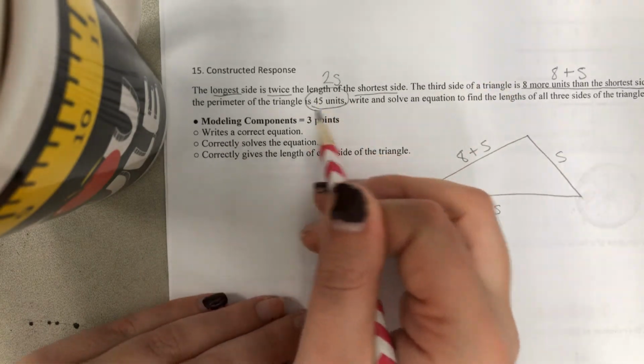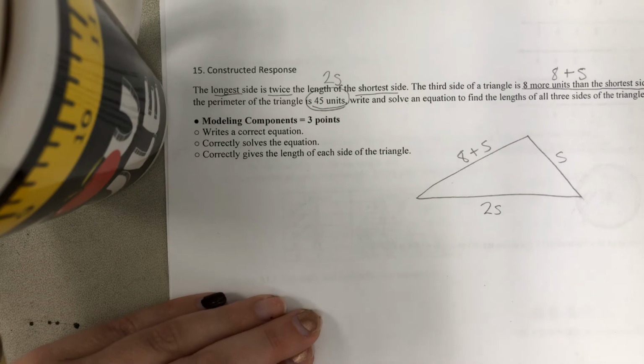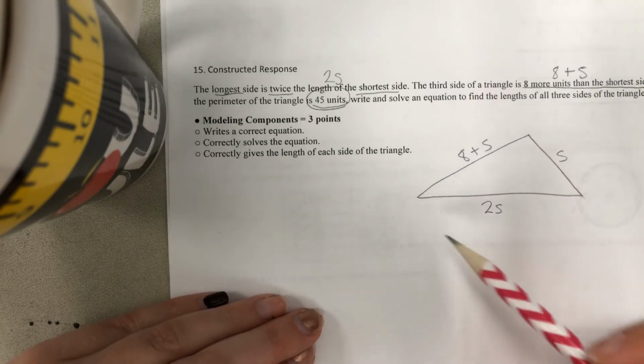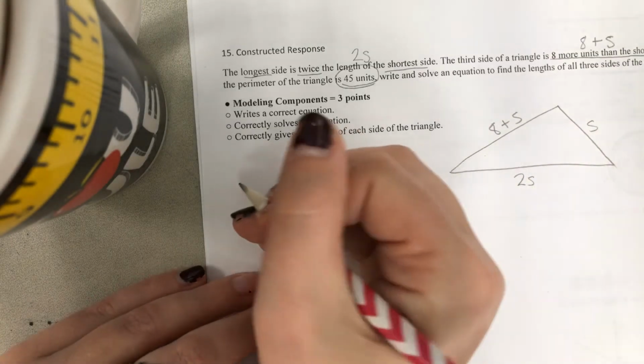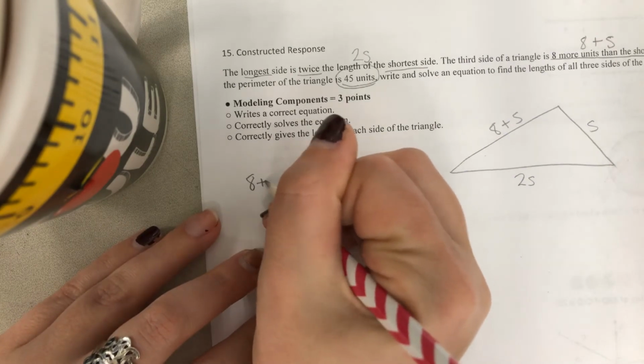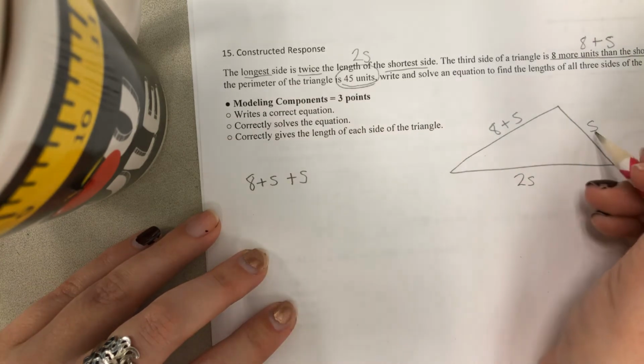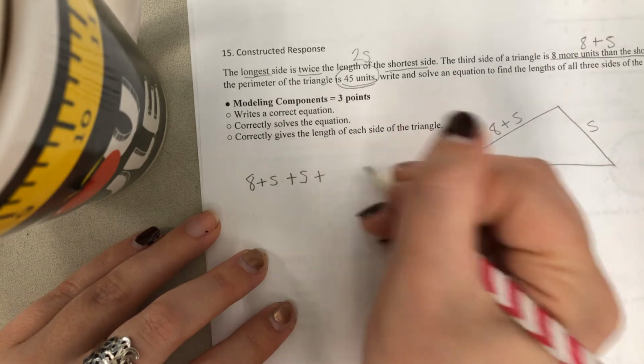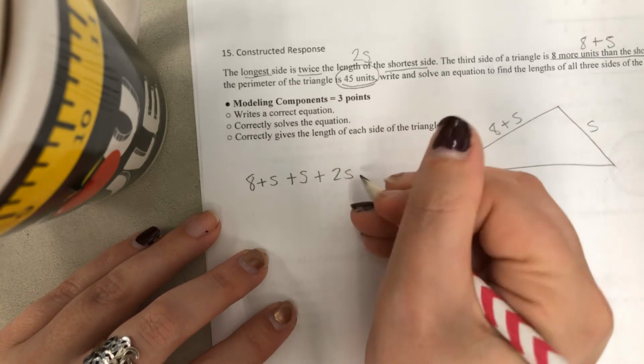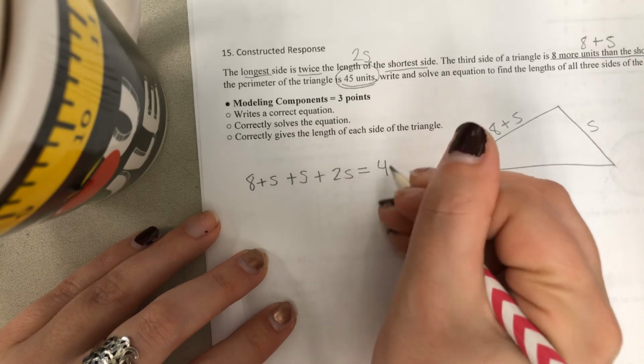And then it does tell us our perimeter. Our perimeter is 45. So when we add up all of the sides, we get 45. So if we add 8 plus s, one side, plus s, the second side, plus 2s, the third side, when we add them all up, we get 45.